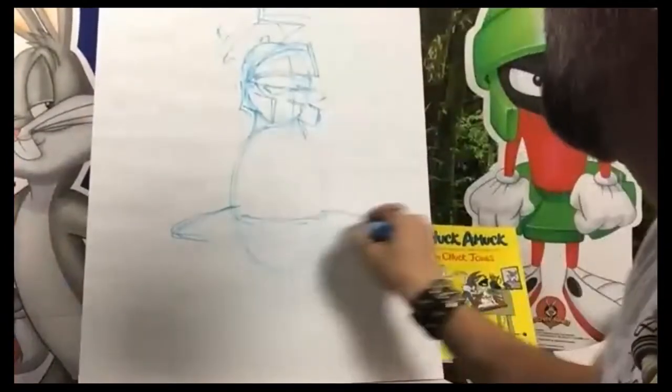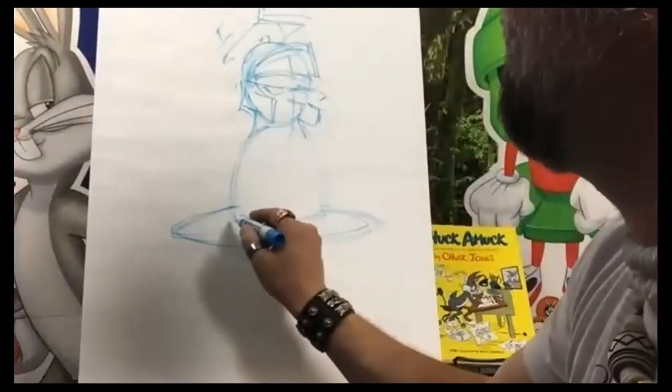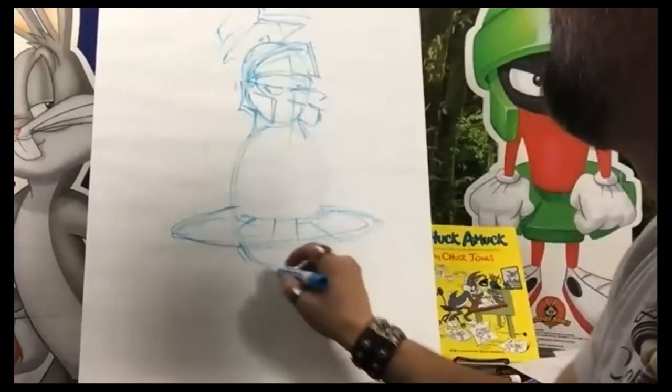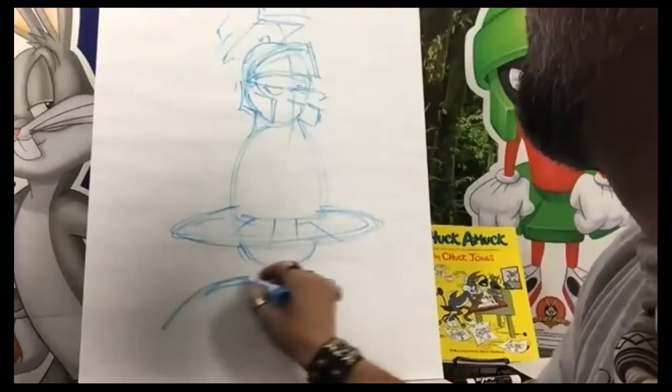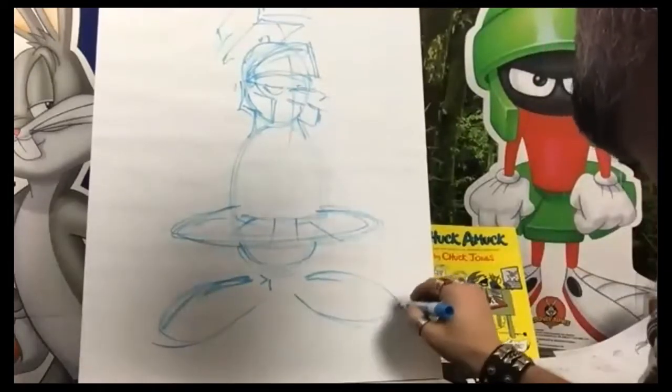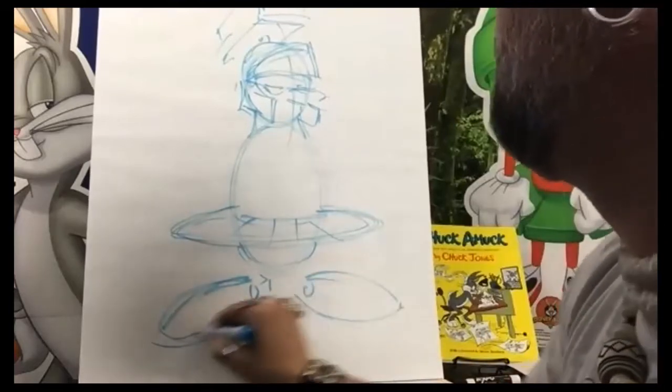Awesome. All right, you guys are working on our penguins. It can be any kind of penguin, right? Mine's going to be a Marvin the Martian penguin. With the big old shoes.